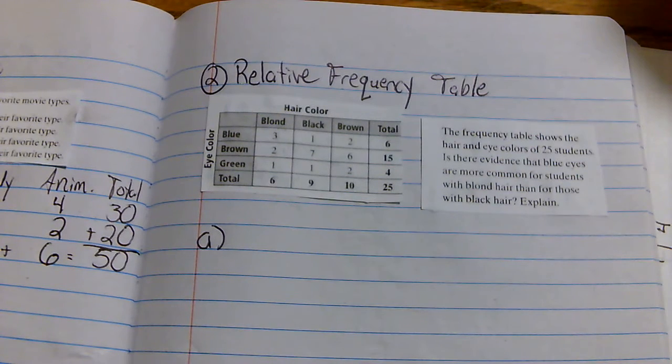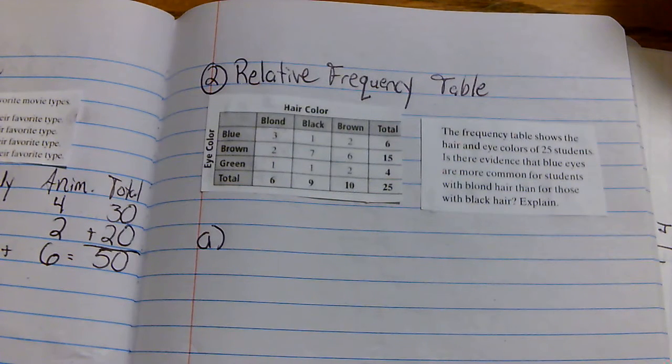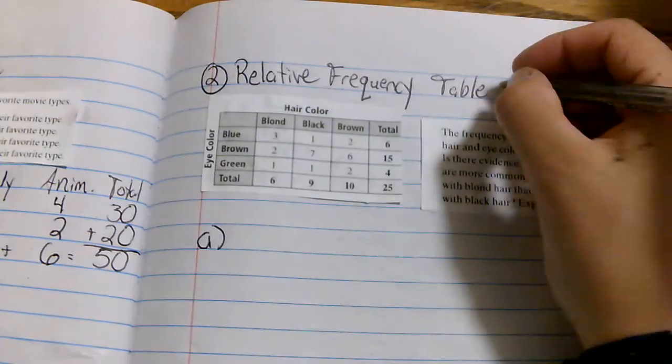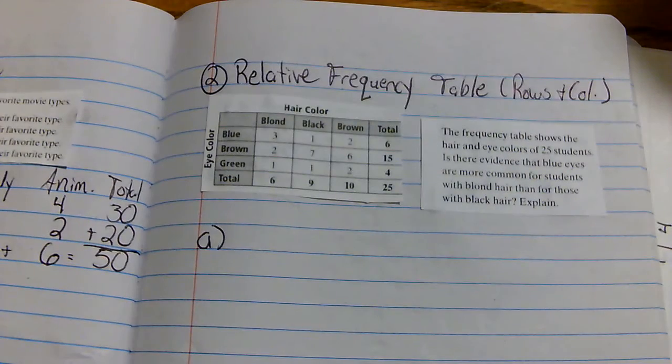So it says the frequency table shows the hair and eye color of 25 students. There's my total. Is there evidence that blue eyes are more common for students with blonde hair than for those with black hair? Now, here is what we're going to do. You can find relative frequency of both rows and columns. So how do you know which one you're supposed to do? Am I supposed to find the relative frequency of the rows, or am I supposed to do it of the columns? So here's how you know which one you're supposed to do.